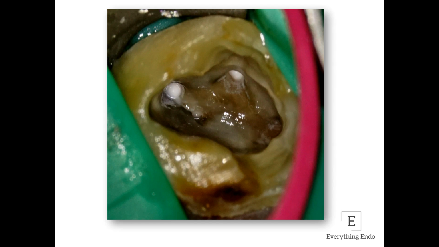Another way of going about it is by drawing again a line connecting the MB to the palatal, and then a line that connects the distal buccal to this line perpendicularly, and at the point where these two lines meet, I would draw a 1 or 2 mm arc. The chances of the MB2 being on this arc or on the perimeter of this arc are again extremely high. So these are two techniques where you can just imagine lines present on the floor of the pulp chamber in case you are unsure about where to find the MB2 canal.